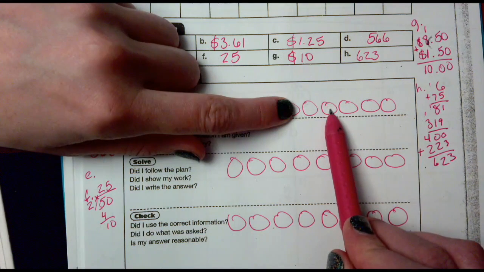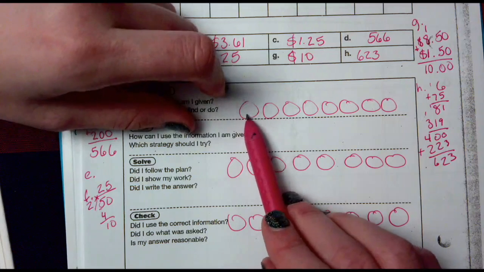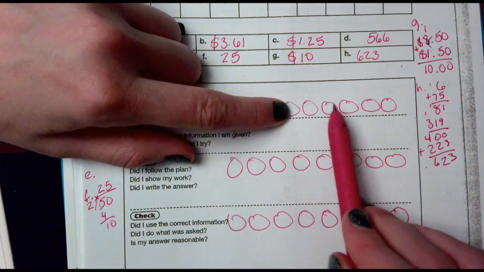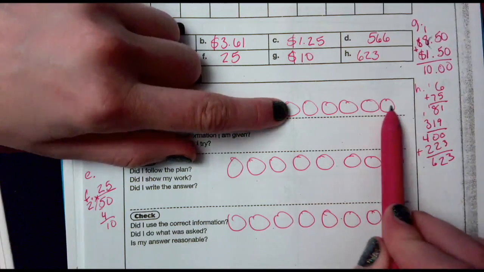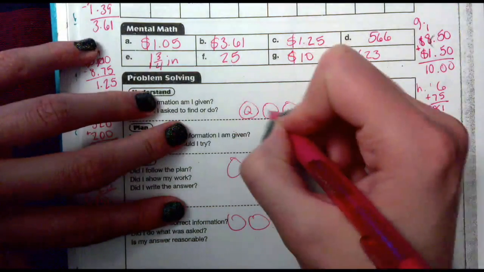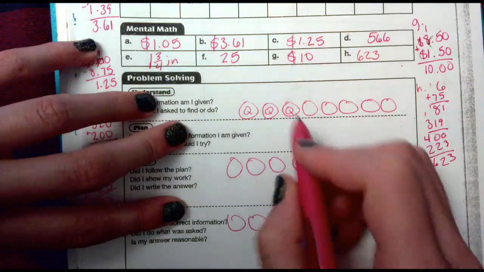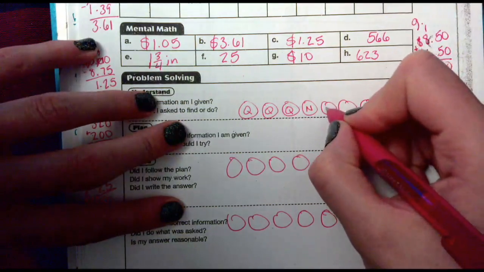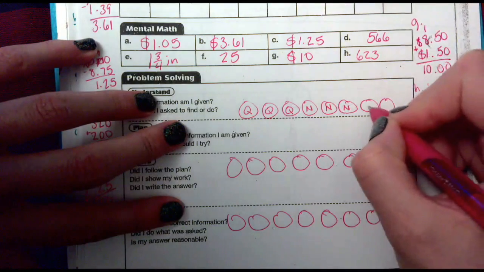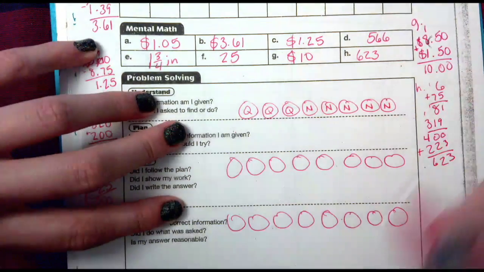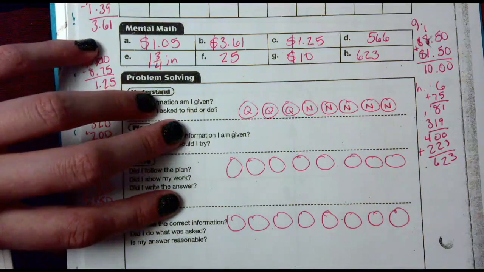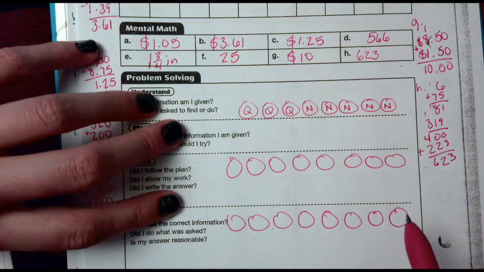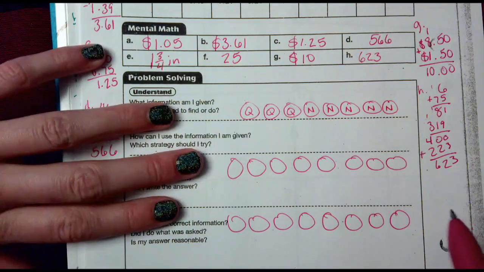85, 95, that's not enough. 25, 50, 75. What if we use nickels? 80, 85, 90, 95, 100. That would work. So quarter, quarter, quarter, 25, 50, 75, 80, 85, 90, 95, 100. So if we used 3 quarters and 5 nickels, that would be $1.